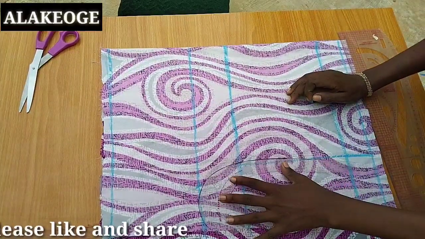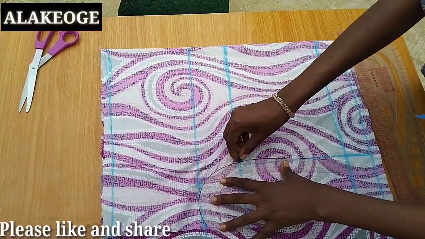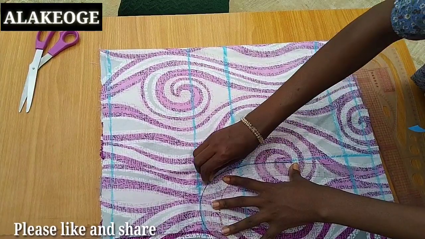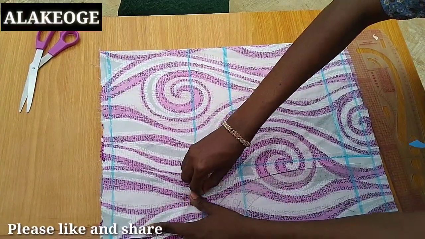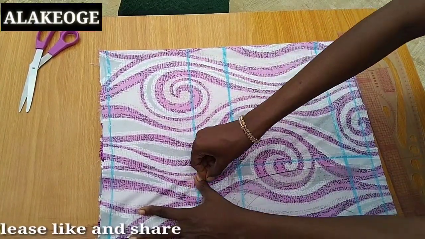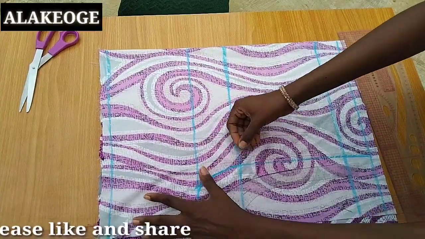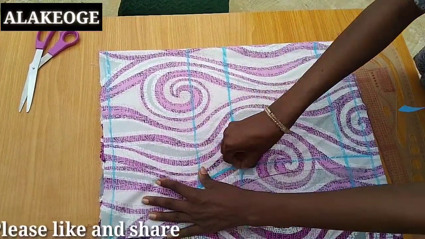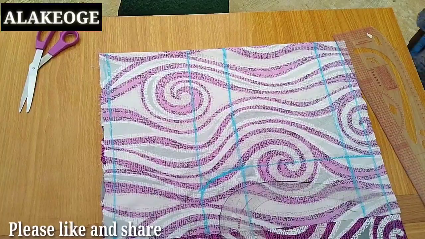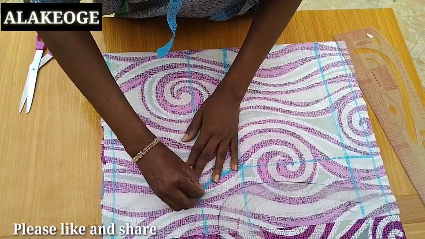From the hip line, I'll place my curve ruler to where I marked on the crotch depth, and I'm going to make a curve like so. If you don't have a curve ruler, you can just use your free hand to create a curve to the hip line, just like I just did now.